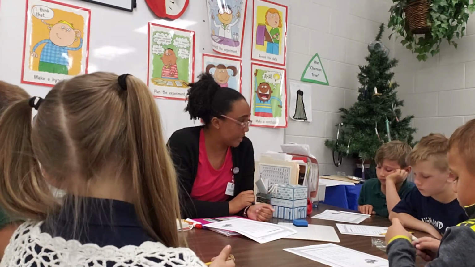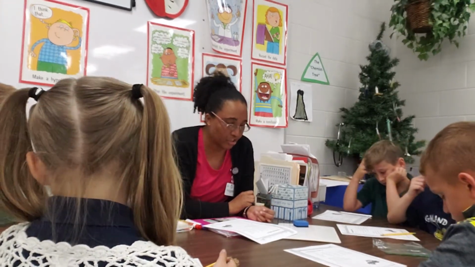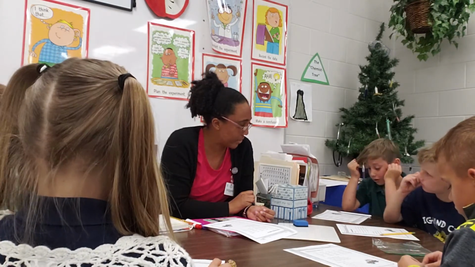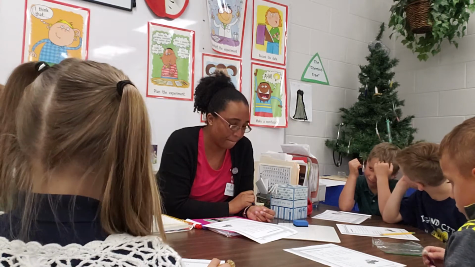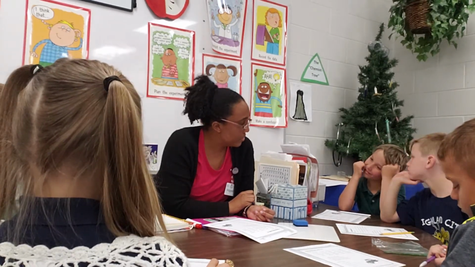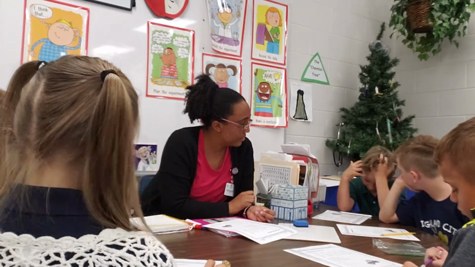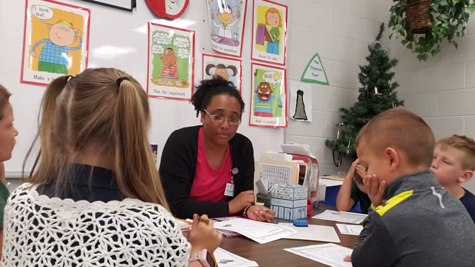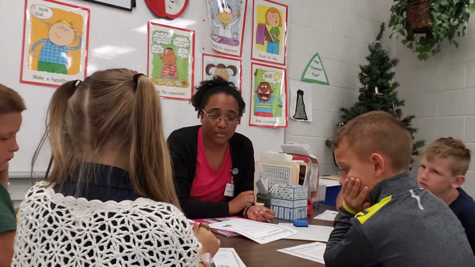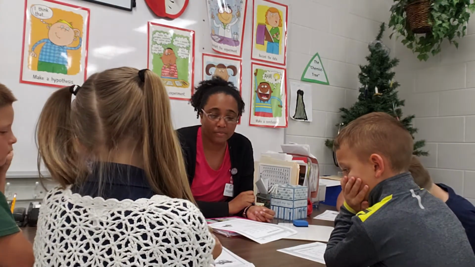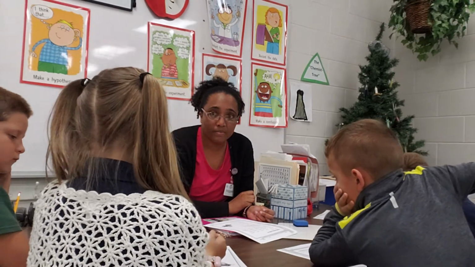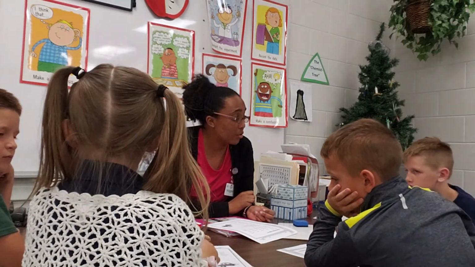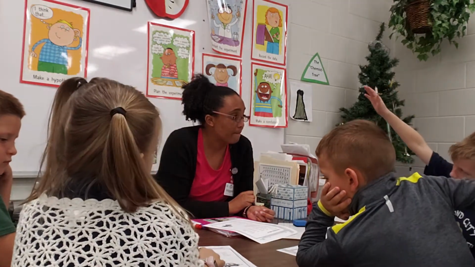In our third sentence, Bryson, what contraction do you see? What does it say? What word is that? Look at it. We did that one. Brooke, help him out. What word is that? In the third one. Aren't. Good job. What two words make aren't?